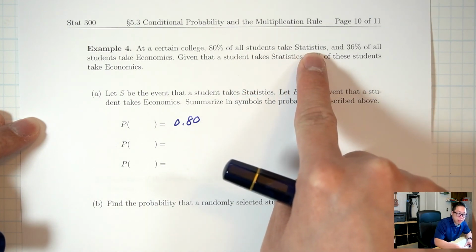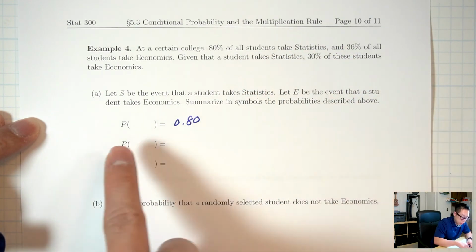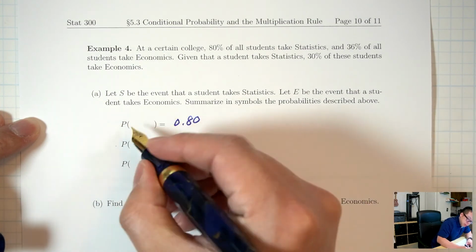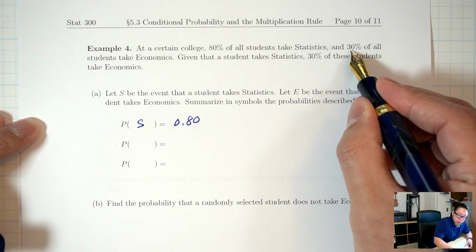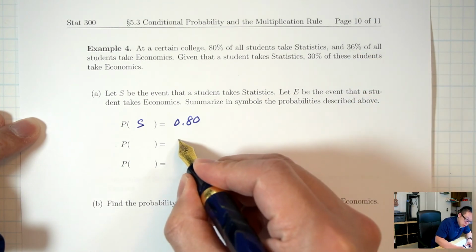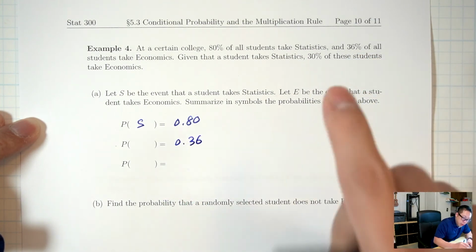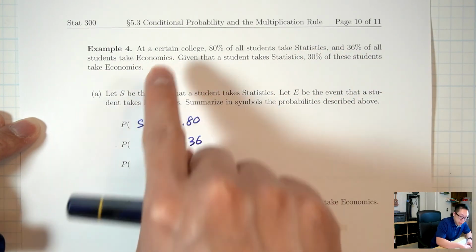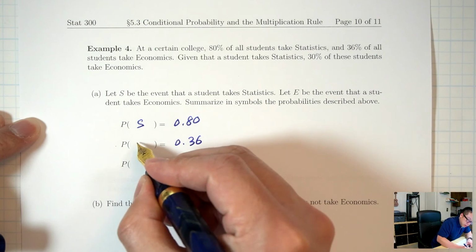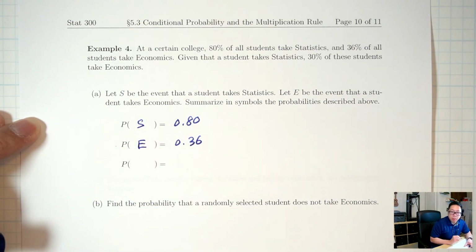So that's the probability of getting someone who takes statistics. So probability of S. The second percentage here is 36%. As a decimal, that's 0.36. And this represents the percent of students who take economics. So that's going to be probability of E for economics.